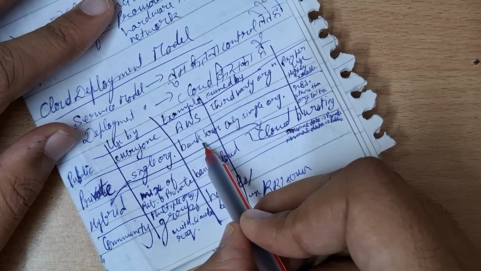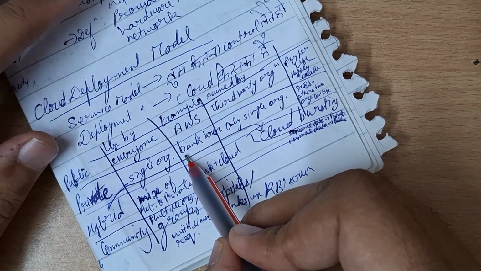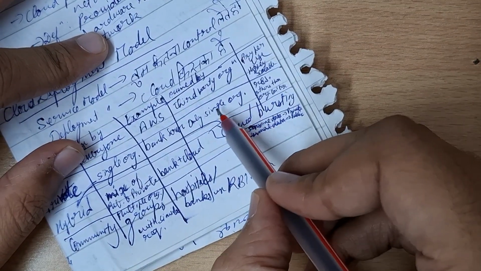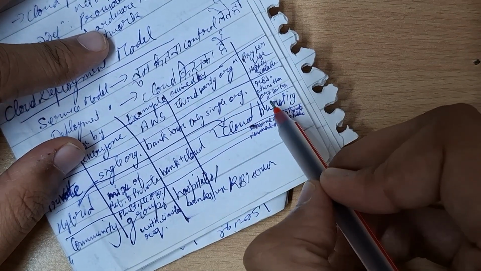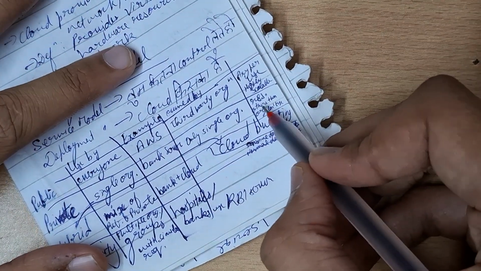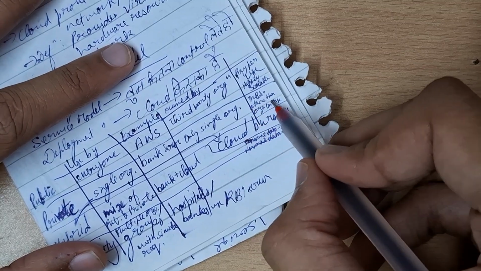It's like bank servers which can only be accessed by a private organization. There is only a single organization who owns it. Here basically resources are confined, that is one can only use the resources which are available in the private environment.